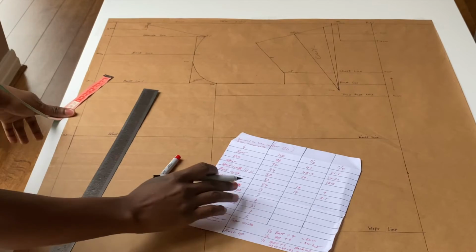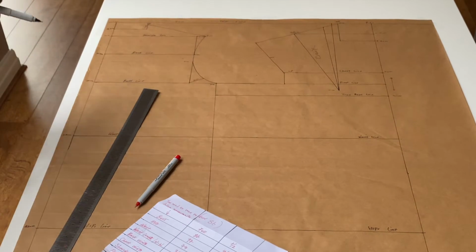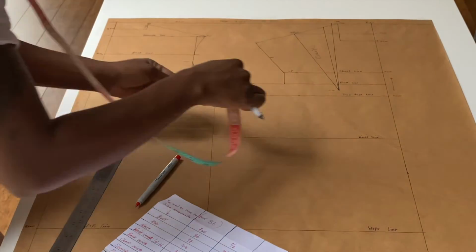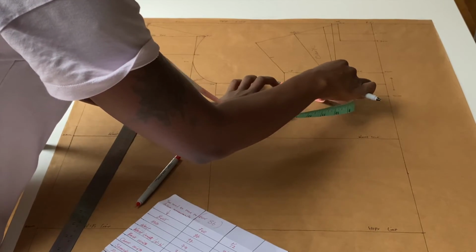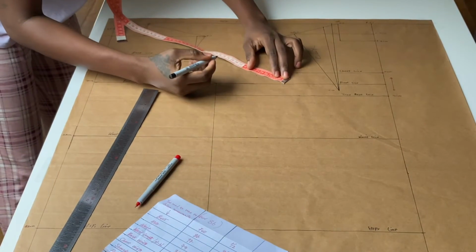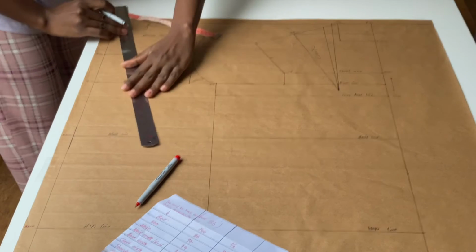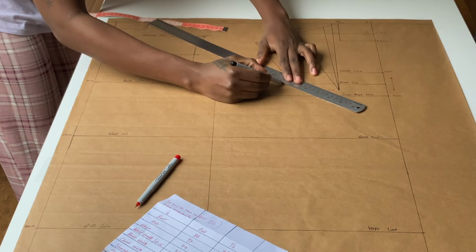On the bust line, where the chest measurement touches the bust line, I'll measure out 1.5 cm. This is also standard for all sizes to get the front armhole curve. So I'll take the measurement on angle 45, then draw a line out using my ruler.